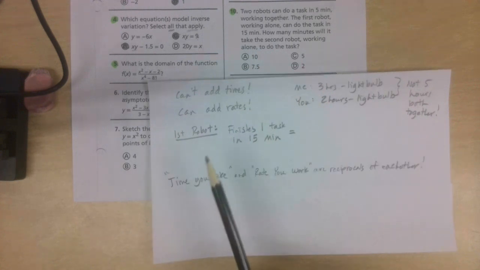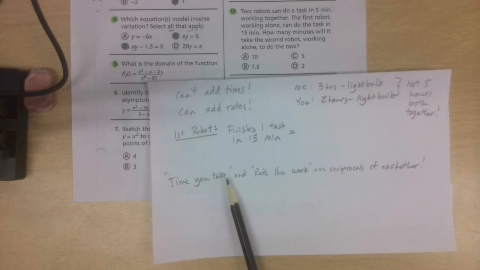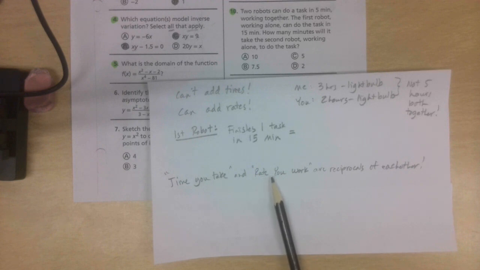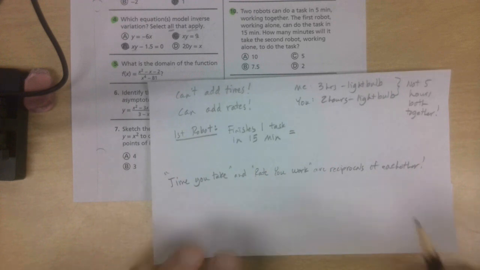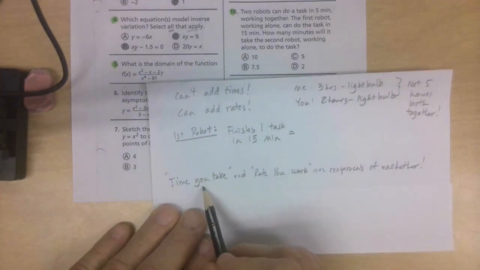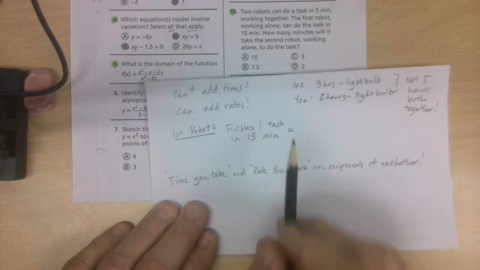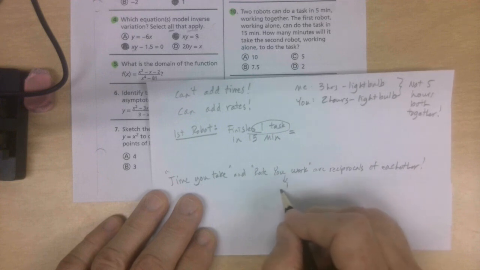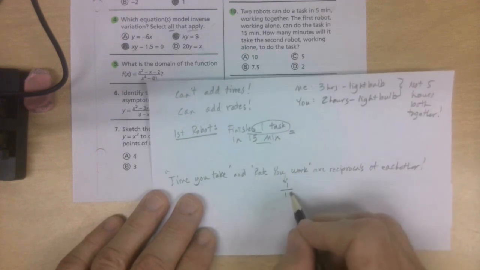So now I'm giving you another clue. The time you take and the rate you work are reciprocals of each other. Now in this particular order, the time you take, 15 minutes, the rate you work, you finish one task in 15 minutes. So if we take this, the time you take and the rate you work, we have one job. We finish the job in 15 minutes.